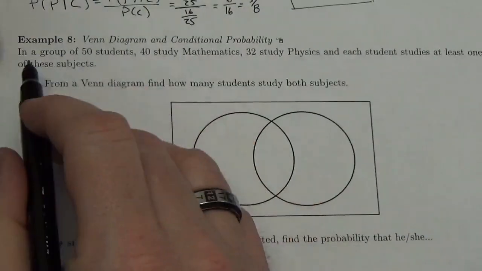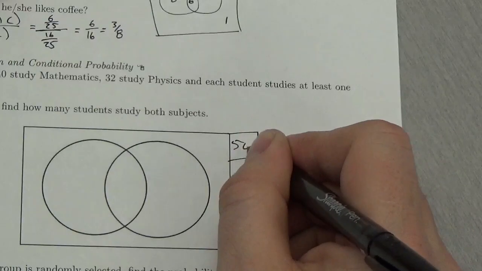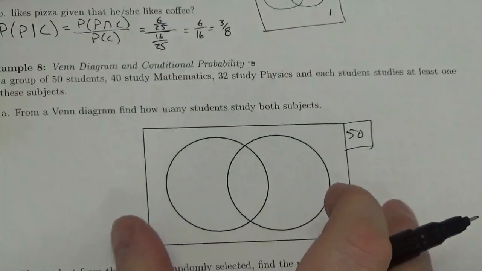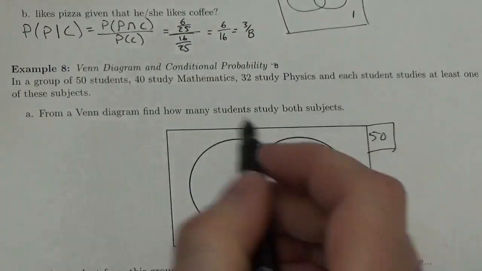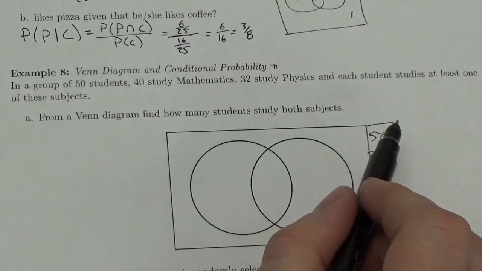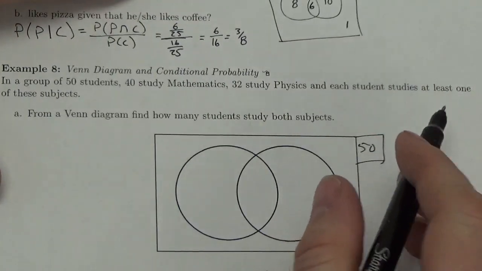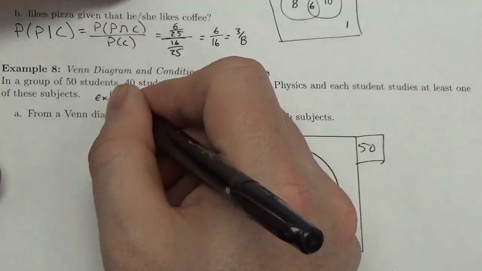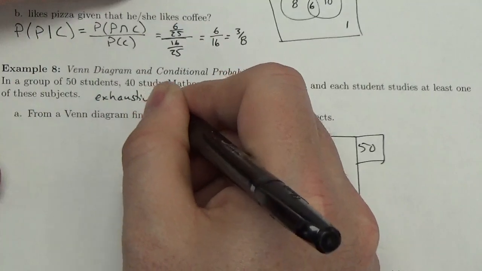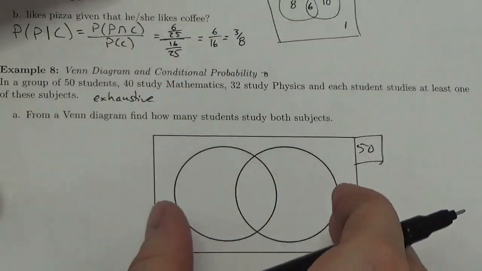Okay, so in this question we read that in a group of 50 students, I see my Venn diagram right here. I'm going to fill that in. 40 study math, 32 study physics, and each student studies at least one of these subjects. Okay, that's an interesting bit of information because what that means here is we're looking at exhaustive sets. These two sets cover everybody. Everybody is within these two sets here.